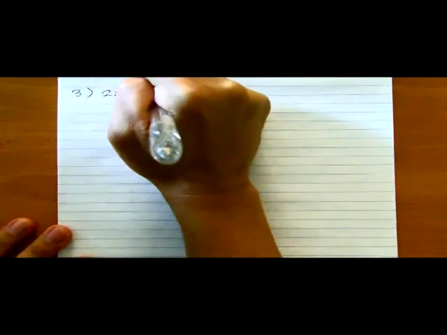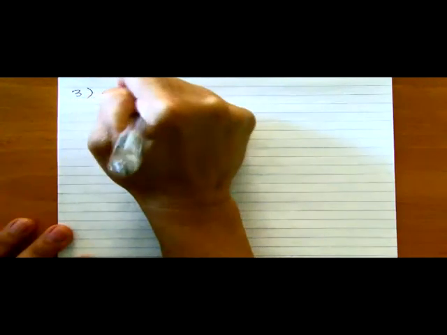2x plus 3y equals 23. 3x plus 5y equals 37. Okay, I'm not going to solve for both variables like the last problem. I'm just going to pick one.